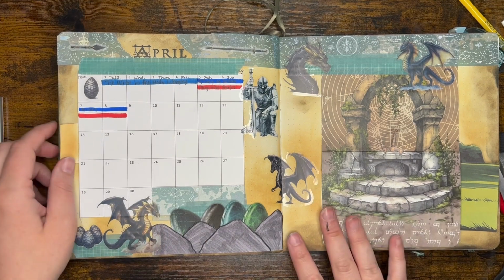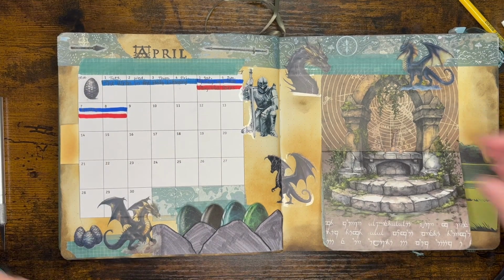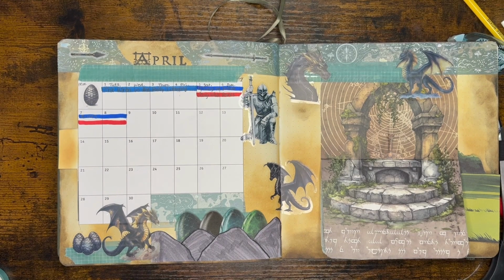Here's my April spread. It's dragons, it's knights, it's a sword in the stone. I think it's cute. I like it. I like how it turned out.